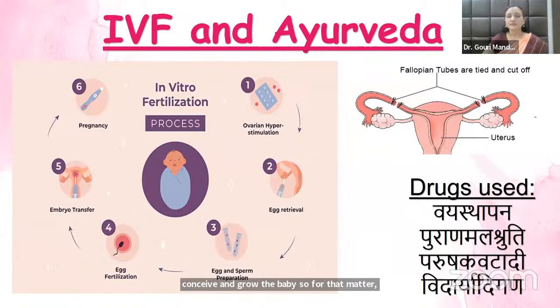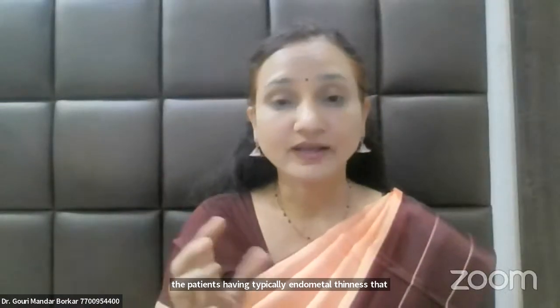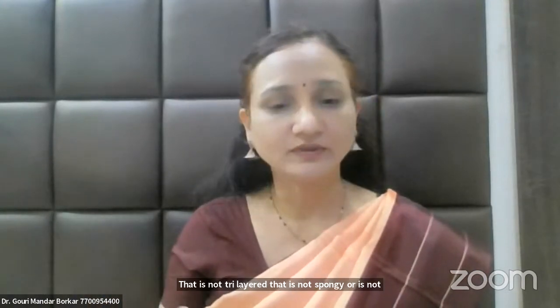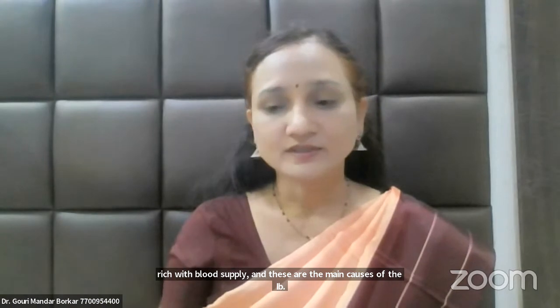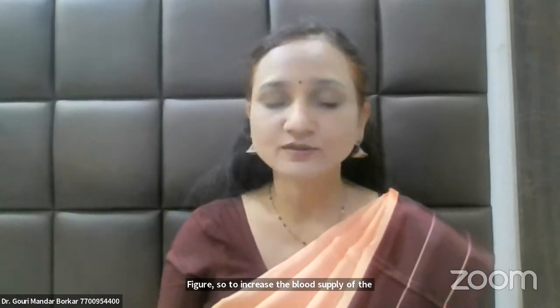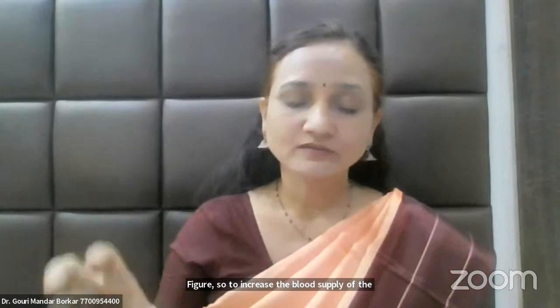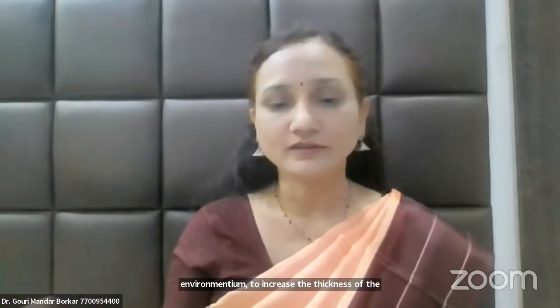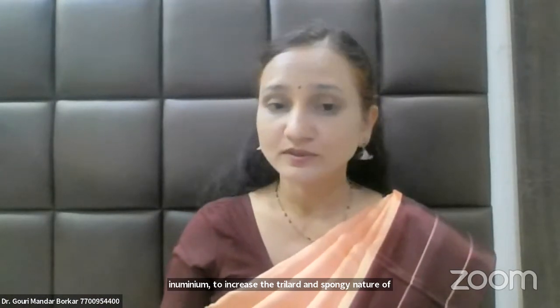Secondly, Vidaryadigan Basti are also given to the patients, that is the Kshirapak Basti given to the patients having typically endometrial thinness, that is endometrium is not growing, that is not tri-layered, that is not spongy, that is not rich with blood supply, and these are the main causes of the IVF failure. So to increase the blood supply of the endometrium, to increase the thickness of the endometrium, to increase the tri-layered and spongy nature of the endometrium, Vidaryadi Gana Kshirapak also helps the patient for these elements.